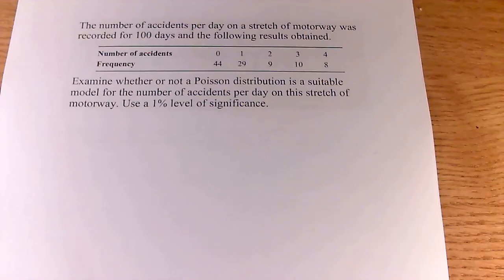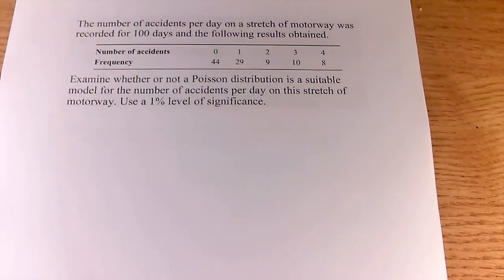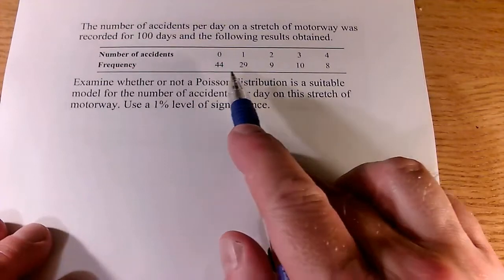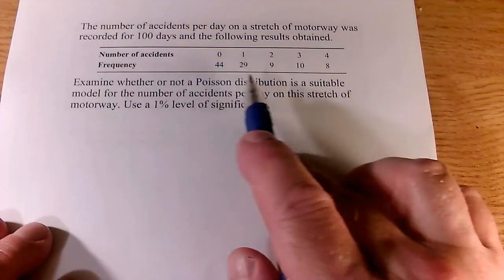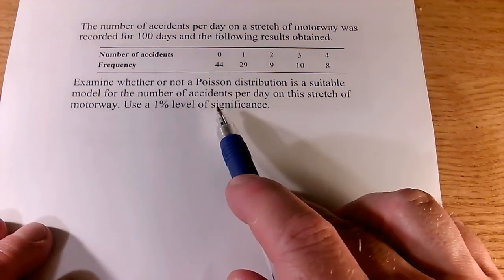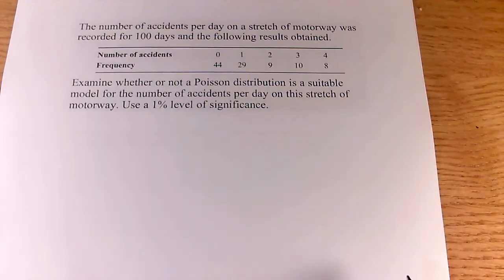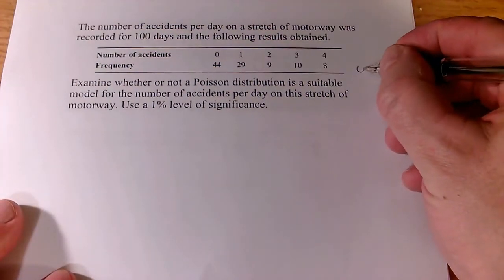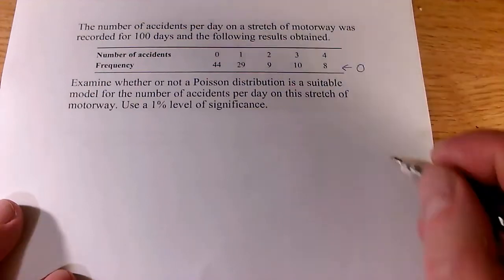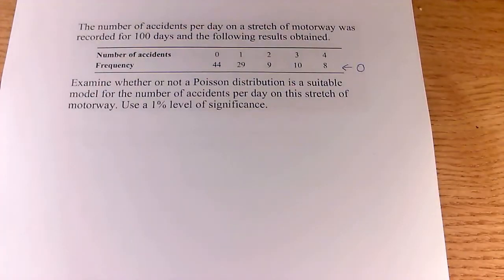Okay, here's a goodness of fit question. It's a goodness of fit question because we've got some observed frequencies. These are how many accidents there were for 100 days, and we want to see whether a Poisson distribution is a good fit. So the method is based on having some observed frequencies. Here they are. And we need to set up some expected frequencies to compare them with.